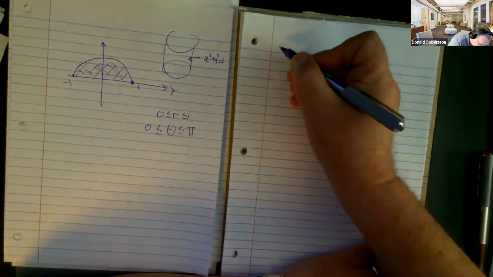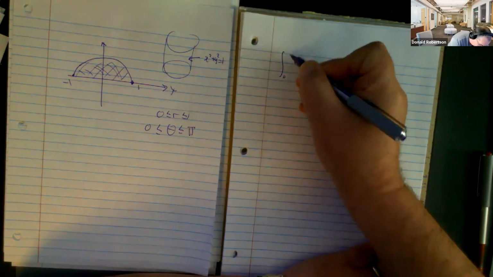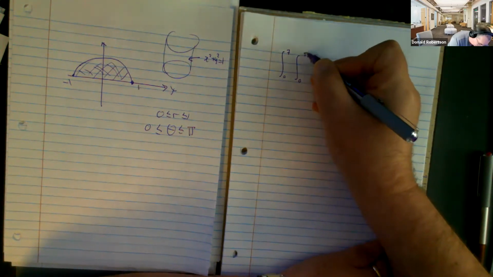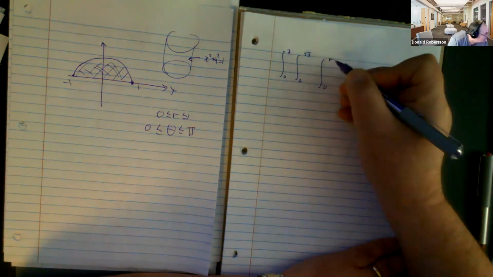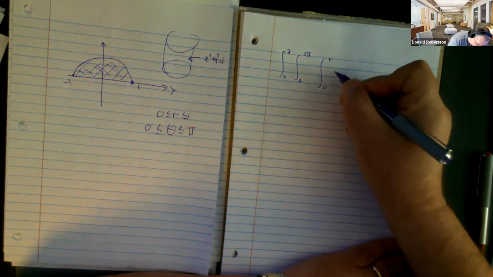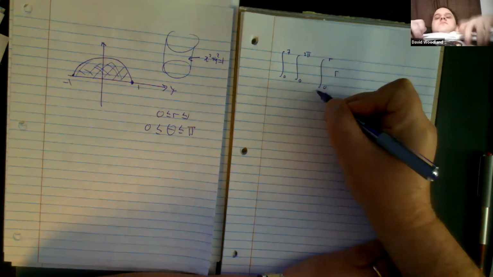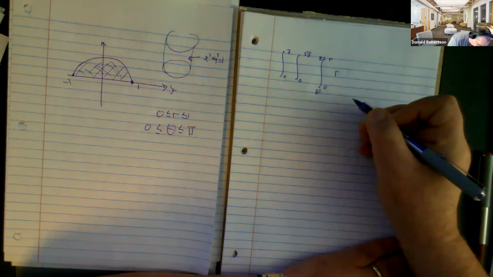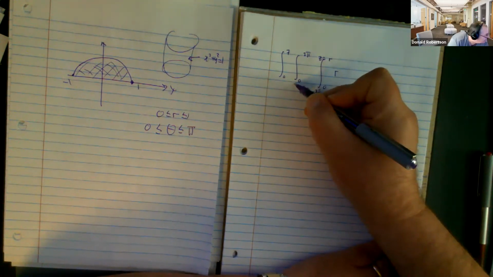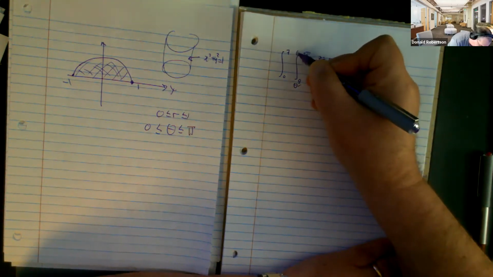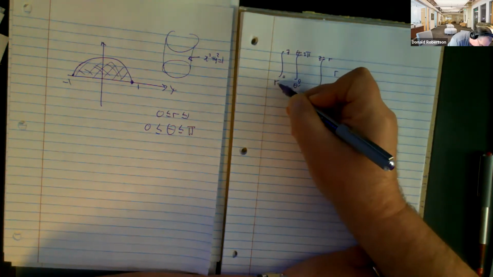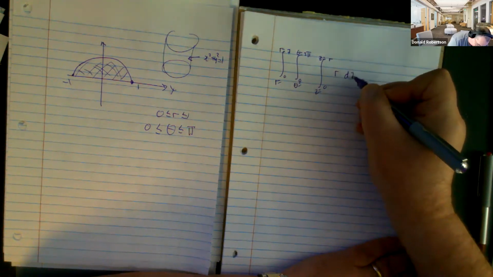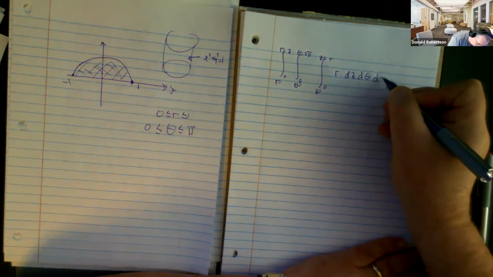Now, they ask you in a lot of questions to sketch something. Good luck sketching half of these shapes. So I'm not even going to try. They don't ask you to actually do it. So this is going to be z equals to z equals. And this is going to be theta equals to theta equals. And this is going to be r equals to r equals. And they've got an r, a dz, a d theta, and finally a dr.